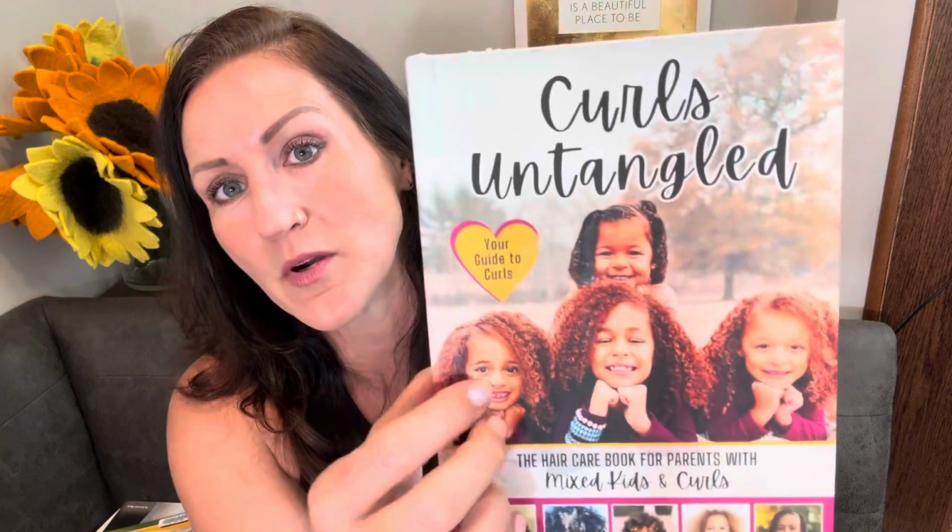This is page 13 and 14 of our book, Curls Untangled, the hair care guide for parents with kids with curls. All right, so hair texture, also known as the width, measures how thick the circumference of your child's hair strands are. So if you were to grab one single strand of hair, it's the width of that strand. Knowing hair width or the diameter plays an important role when planning your child's hair care routine.